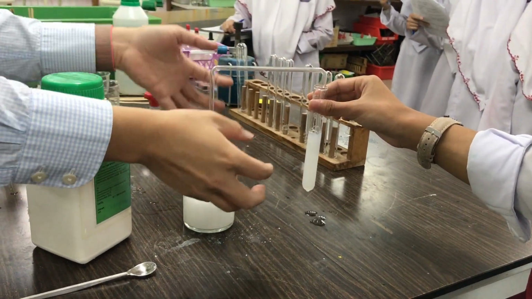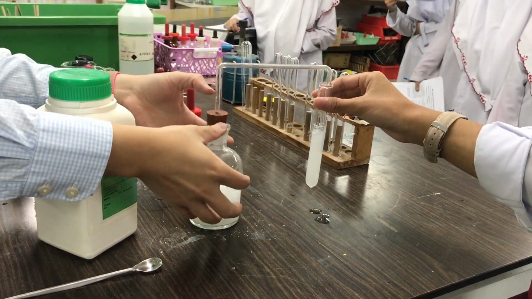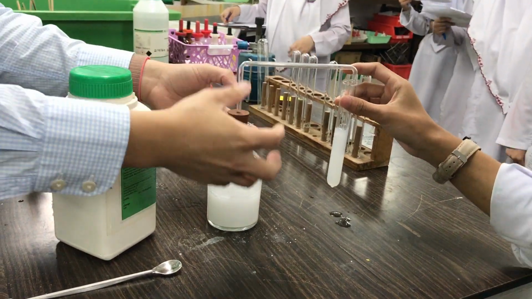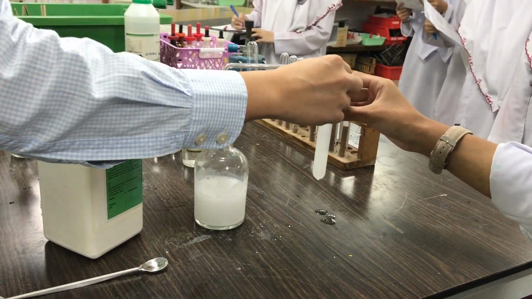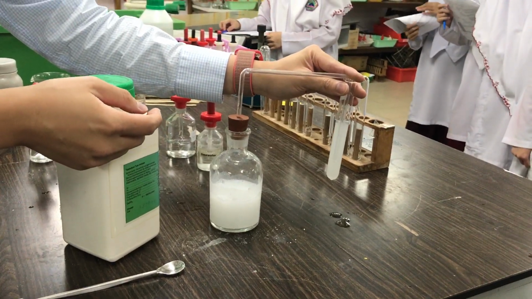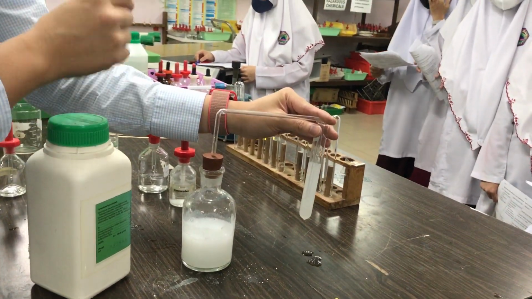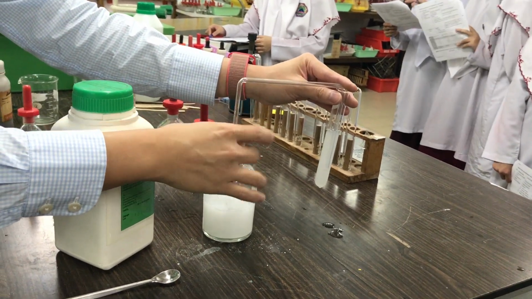So what reacts with the acid to give you carbon dioxide? What is the ion? Test for ions. Ion meaning charged particle. What is the ion that is inside here that gives you the carbon dioxide? What is the test? What ion are you testing for? The ion that reacted with acid. Just now I added acid to this. What is the ion present in here?